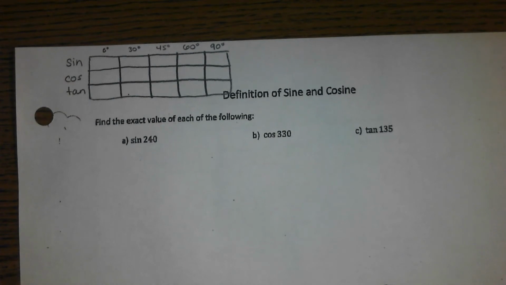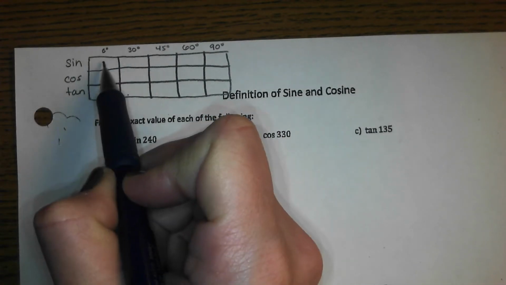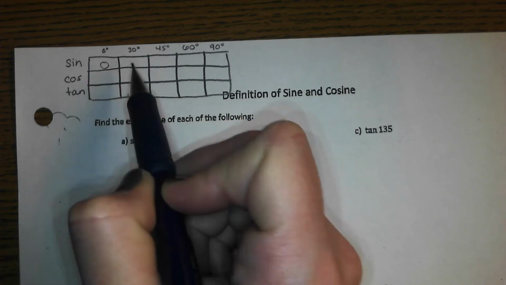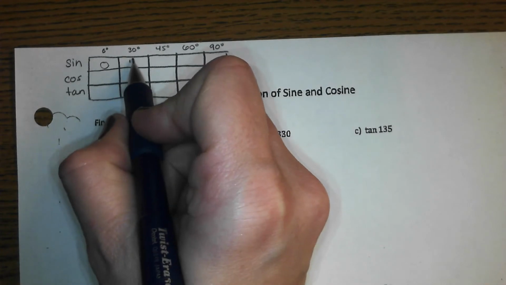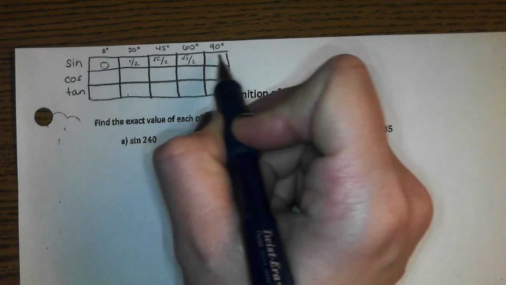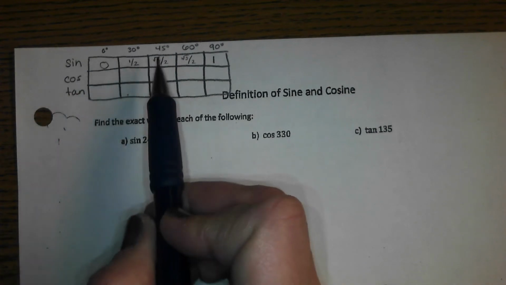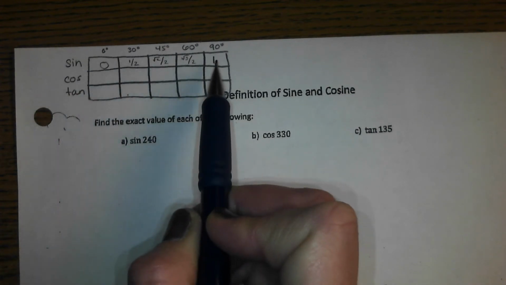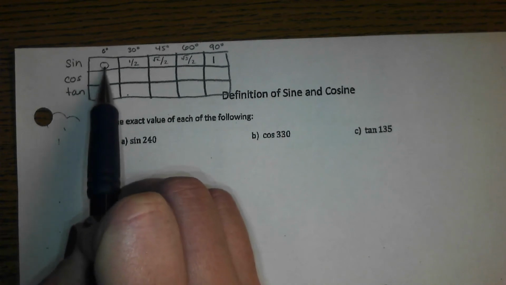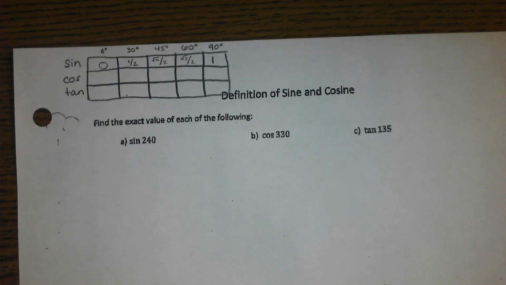Just to give you a little maybe help, for the sine column, as you work your way up, it's root 0 over 2, which is 0. Root 1 over 2, which is 1/2, root 2 over 2, root 3 over 2, and root 4 over 2, which reduces to 1. So if you actually wrote root 0 over 2, root 1 over 2, root 2 over 2, root 3 over 2, root 4 over 2, you would just be able to simplify the first, second, and last. But it does kind of count up that way, which is a nice feature.